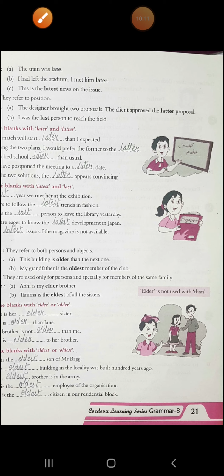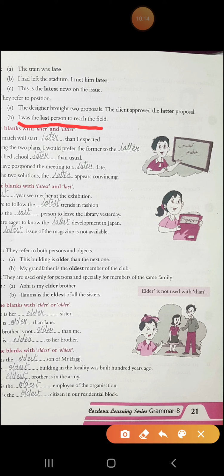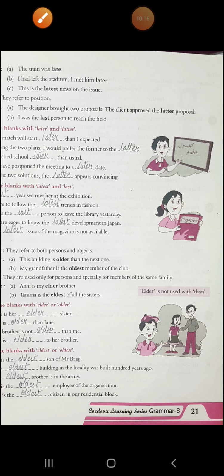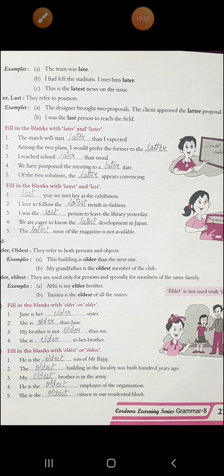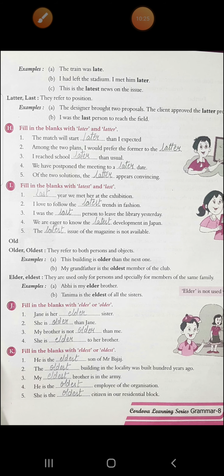Alright. Then see the second example, I was the last person to reach the field. So again I am telling you my position, that I was the last person to reach the field. I hope this is clear. If this is clear, let's do this exercise H. We have to fill in the blanks with later and latter. You have to see where we refer to time and where we refer to position. Later will be used to show time and latter will be used to show position.